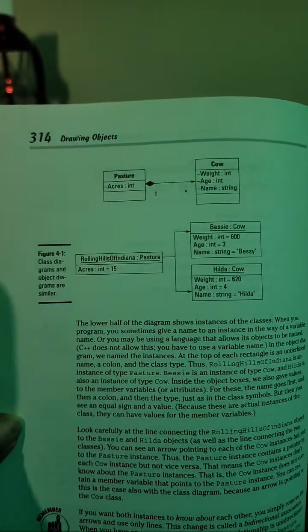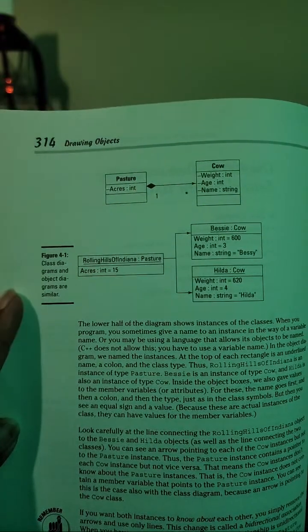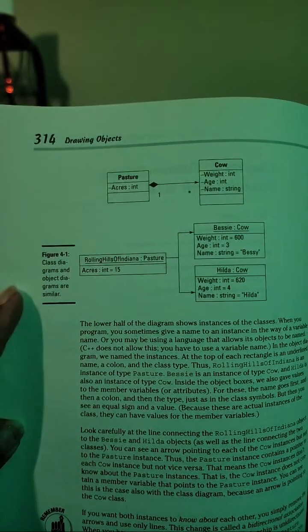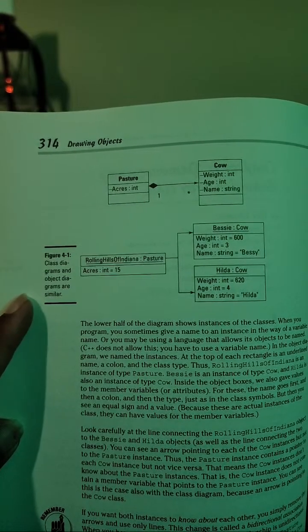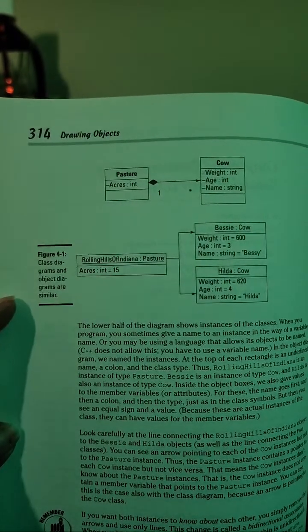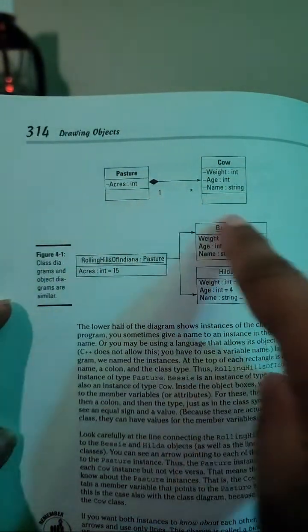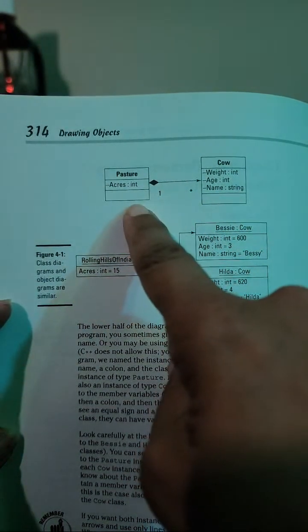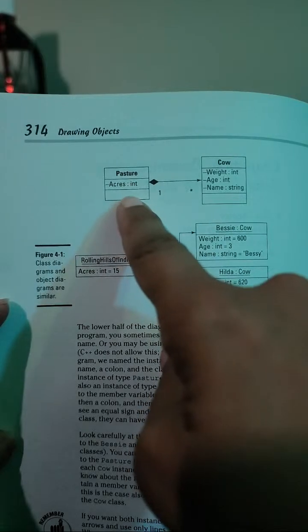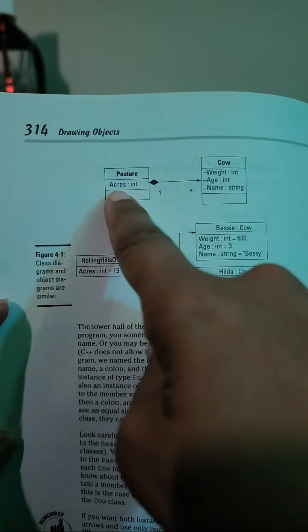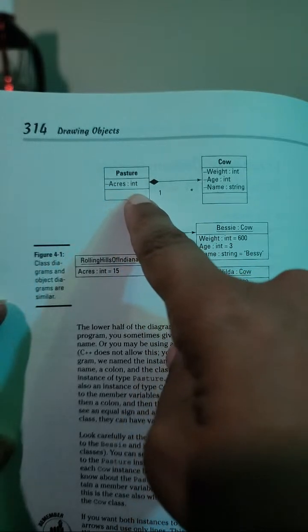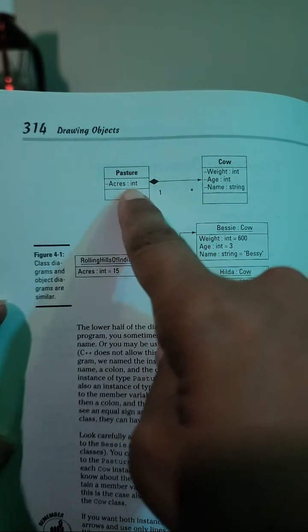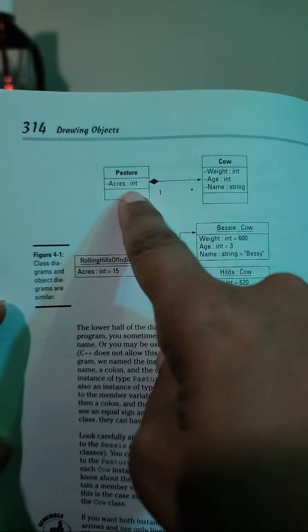Okay, so in this case, it says figure 4-1, class diagrams and object diagrams are similar. So there's the class diagram. So notice here's the box, and then there's the name of the variable and then the type of that, with the colon separating them.